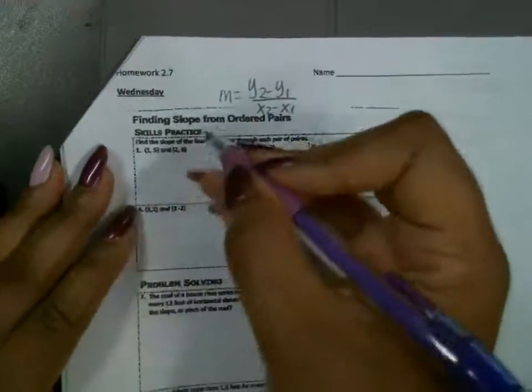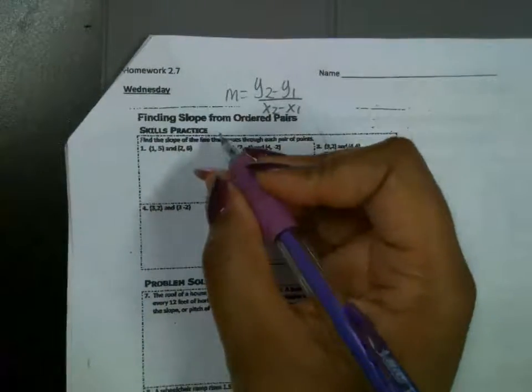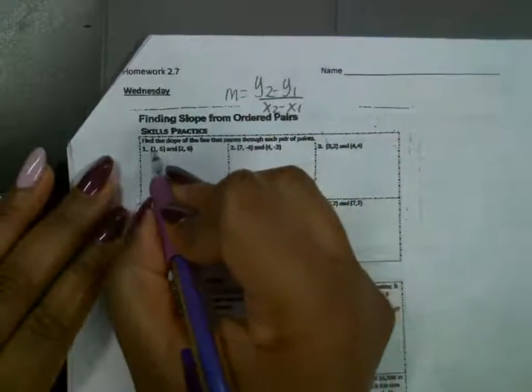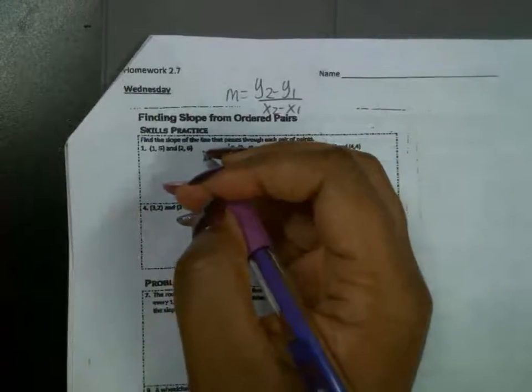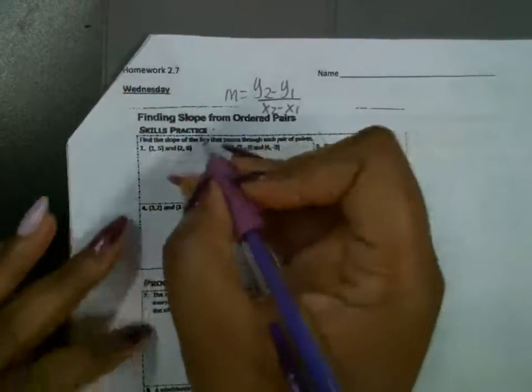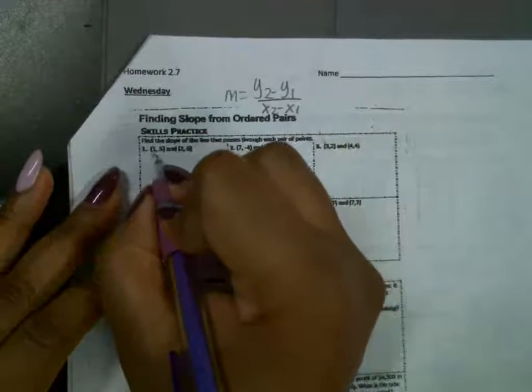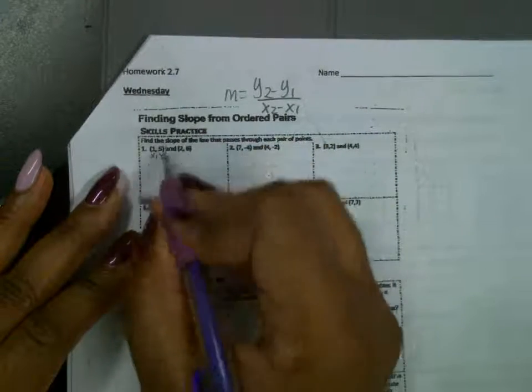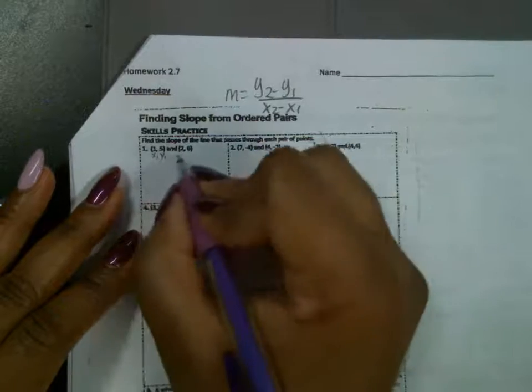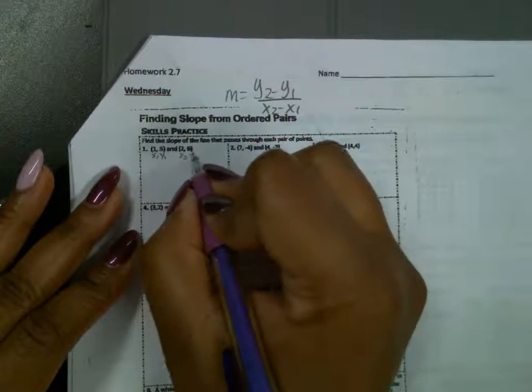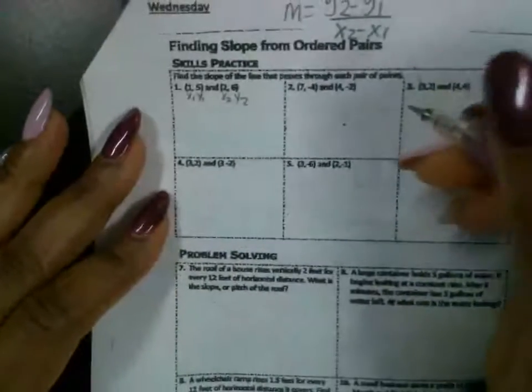All right. So look, computer sliding a little bit. Label this. We have x1, y1 for the first point. Second is x2, y2. Can you see that?